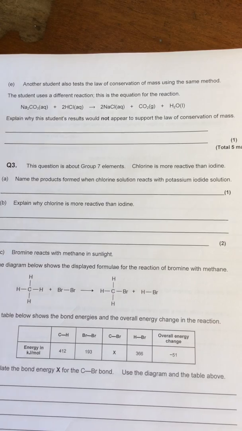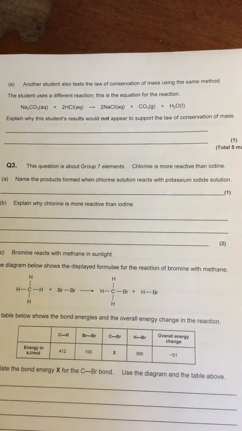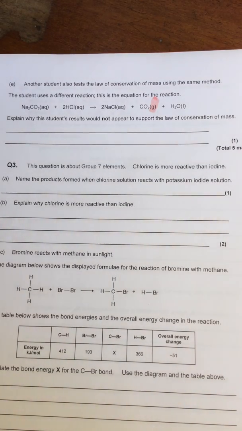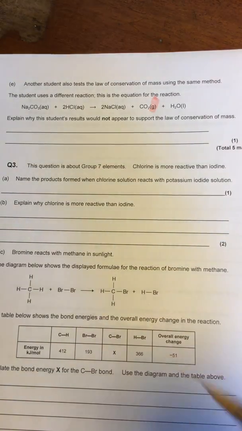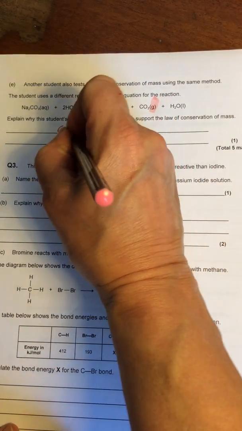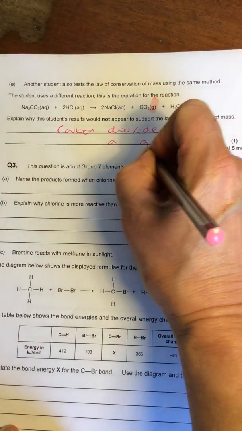Okay, now another student also tests the law of conservation of mass using the same method. The student uses a different reaction with this equation, and again look at the state symbols of the products. And in this case you have got a gas being formed. If you have a gas being formed, then that will be given off, it won't be weighed as a product, and it will appear as if the results don't support the law of the conservation of mass. And the mark scheme just says carbon dioxide is a gas.